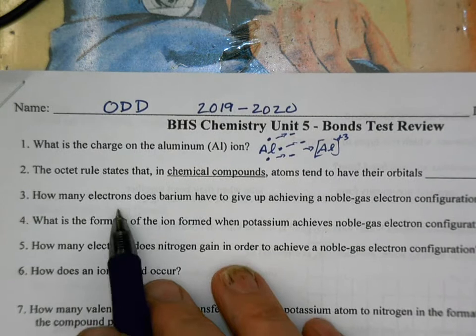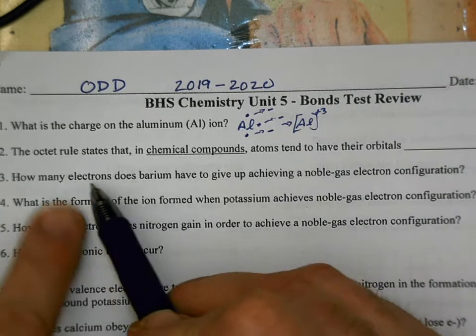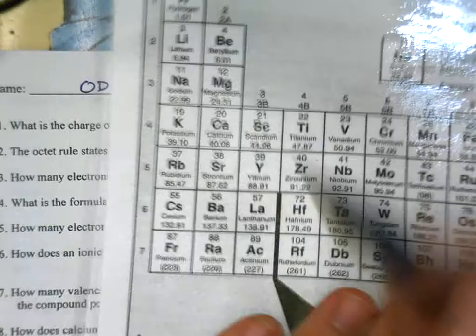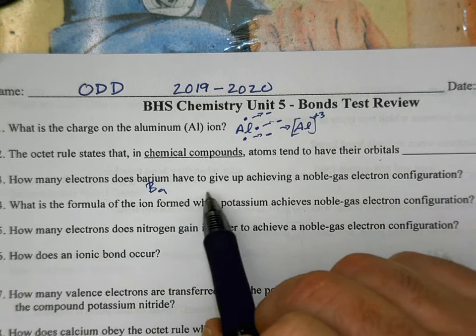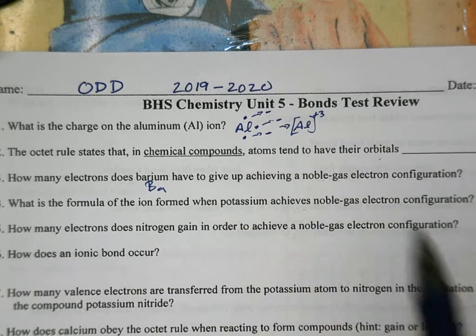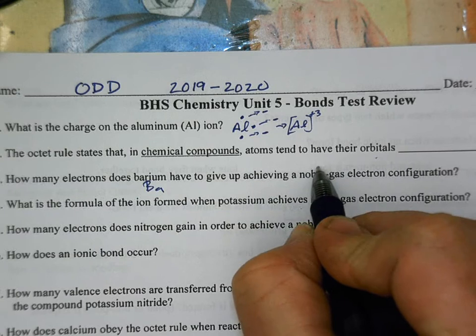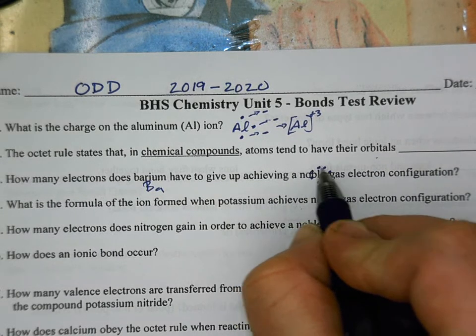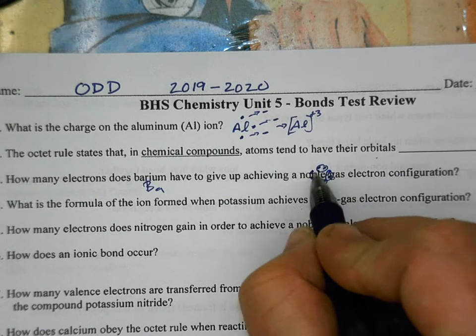Number 3, how many electrons does barium have to give up? Barium is Ba. It is located on your periodic table right here. How many electrons does barium have to give up achieving noble gas electron configuration? Well, first off, noble gases, they have satisfied the octet rule. They've got all 8 electrons organized in a pair, a pair, a pair, and a pair.